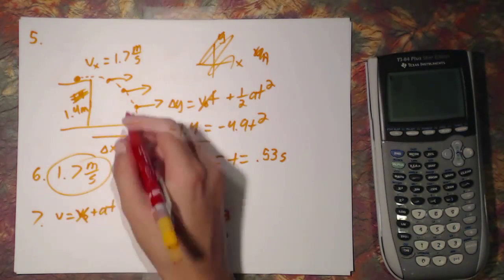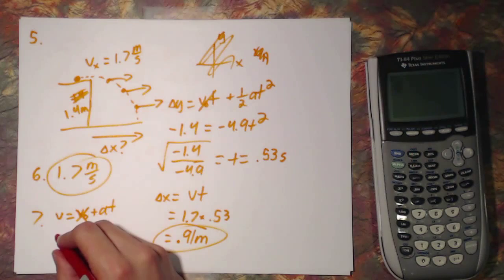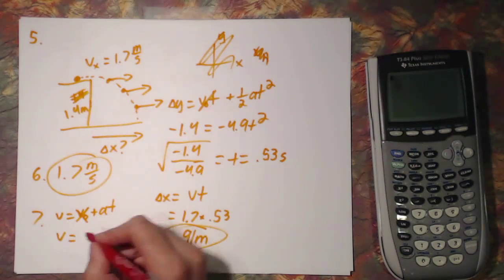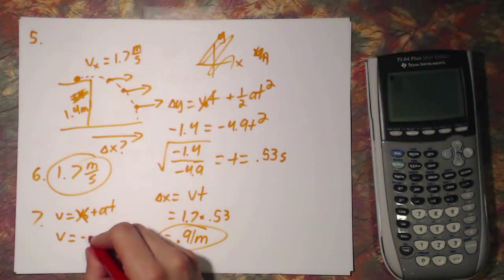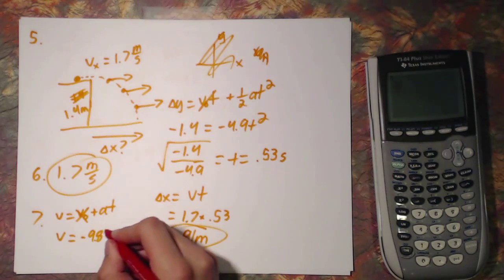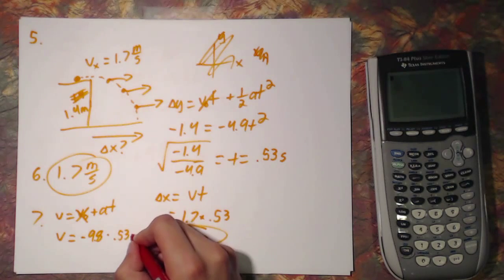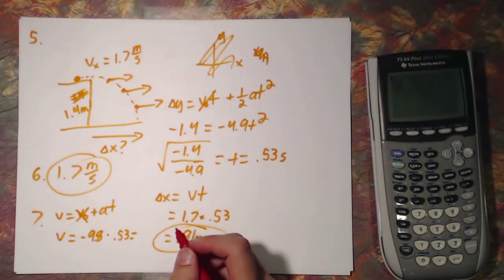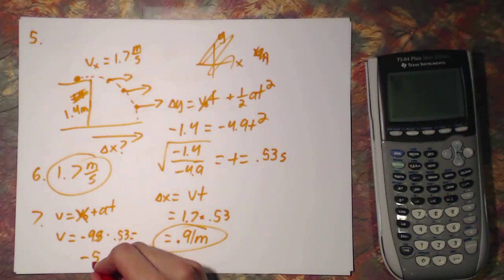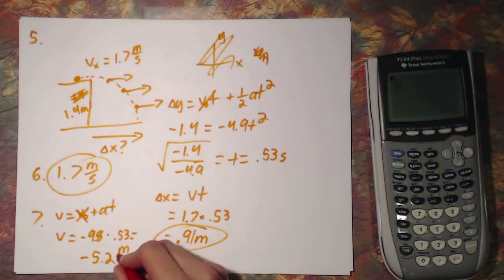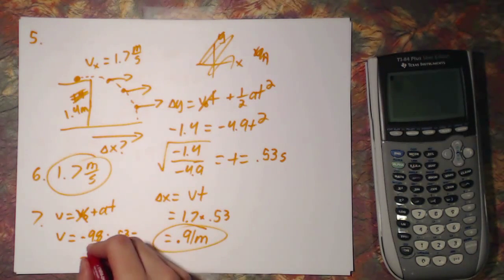The only initial velocity we had was horizontal. So our final vertical velocity is going to be equal to our acceleration, which is negative 9.8, times our time, which is 0.53 seconds, which is going to give us negative 5.2 meters per second.